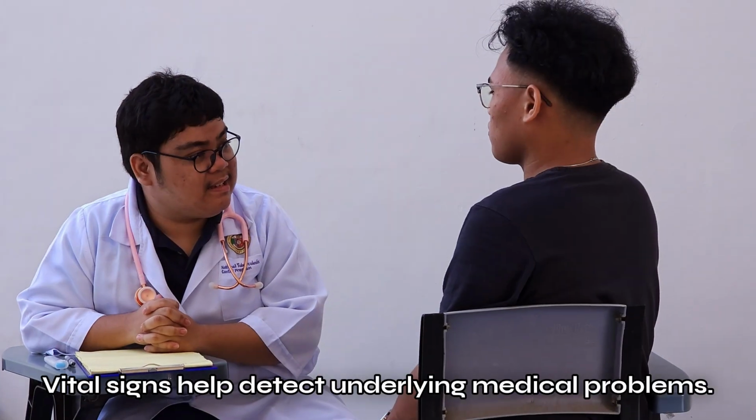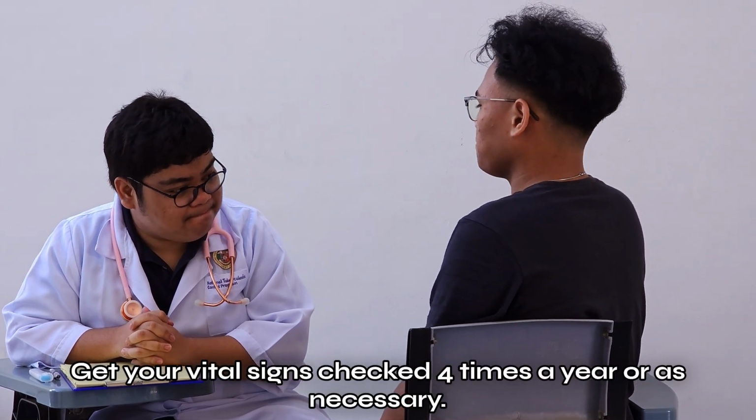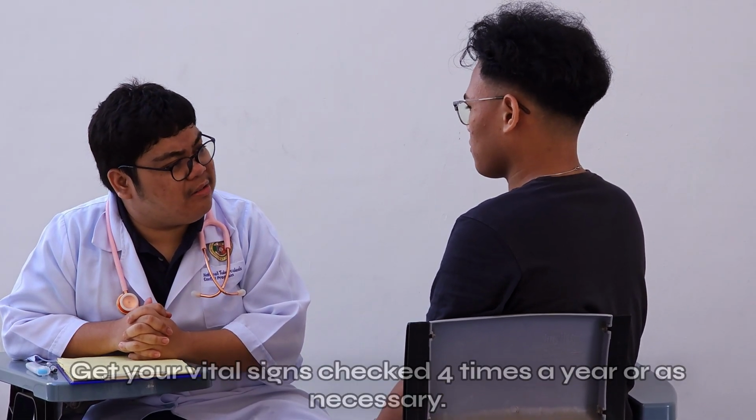Knowing your vital signs will help you detect any underlying medical problems. Make sure to measure your vital signs 3 to 4 times a year or as necessary to keep yourself on track with your health.